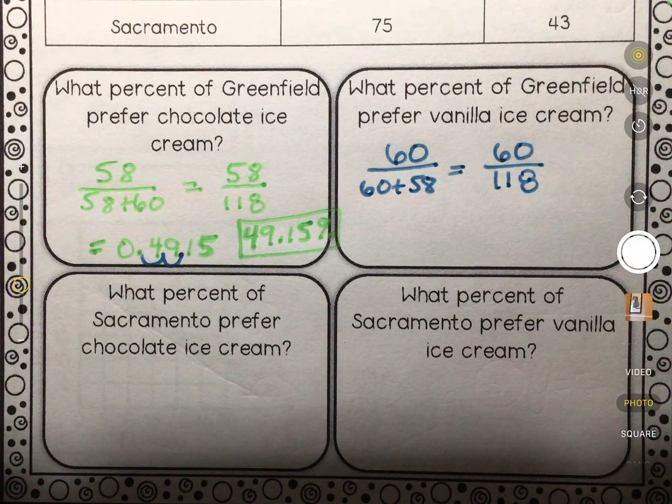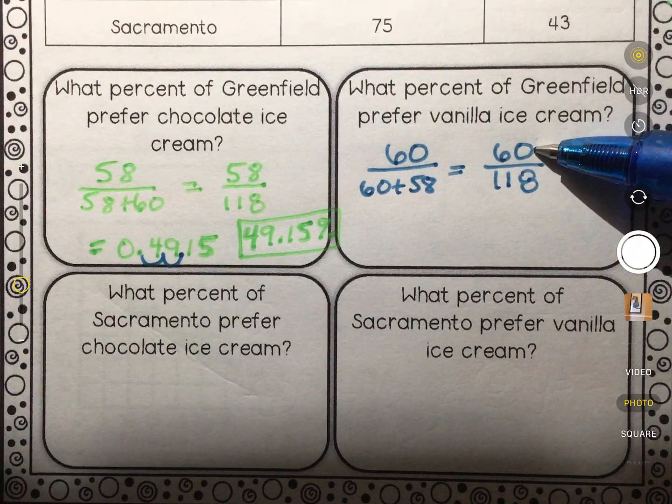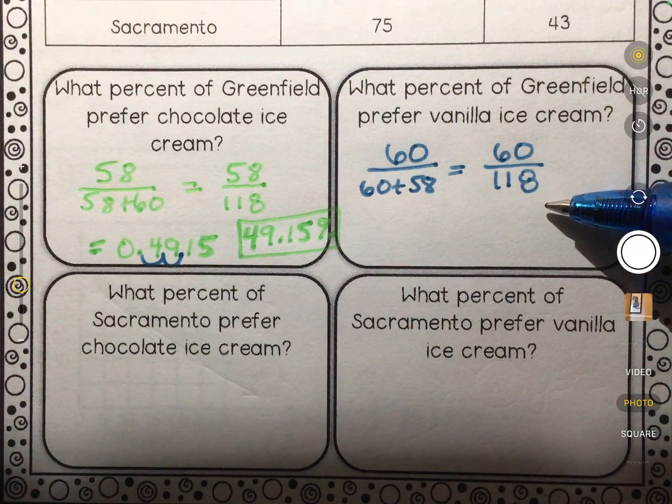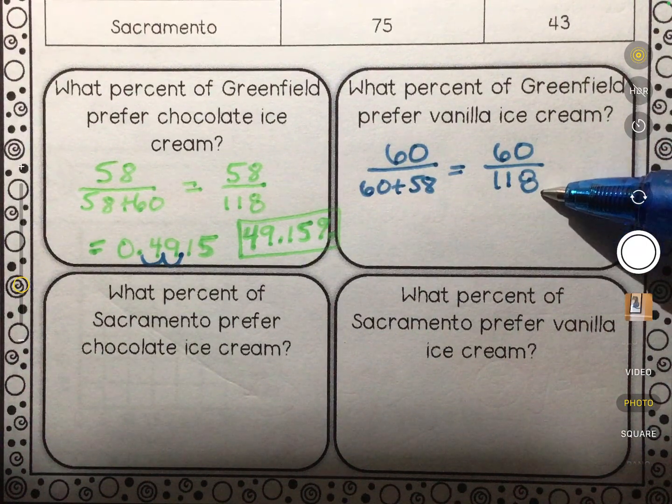All right. So Natasha brings up a great point. This question is basically asking what is the leftover percentage who likes vanilla. So if everybody had to either like ice cream or had to like vanilla, you would subtract. I could subtract 100 from 49 and get the same answer. I'm going to do it the other way just to practice. The total people who like vanilla was 60. The total people all together from Greenfield who were interviewed was 118.